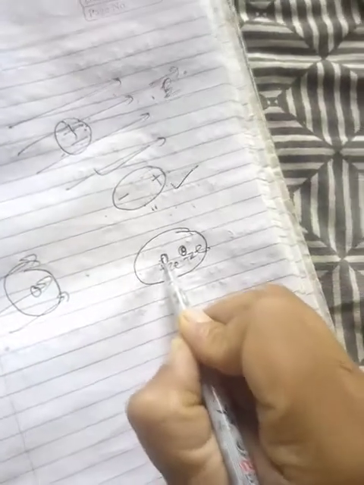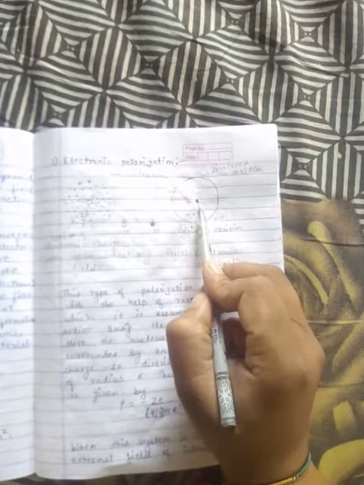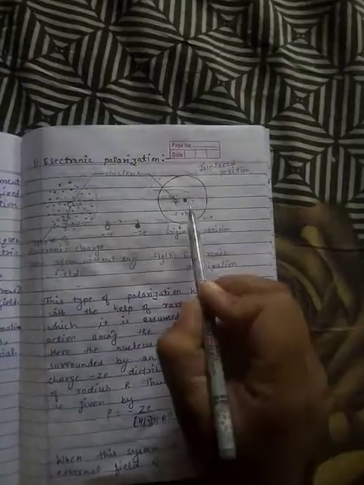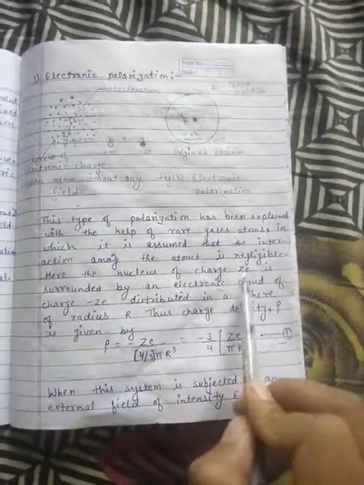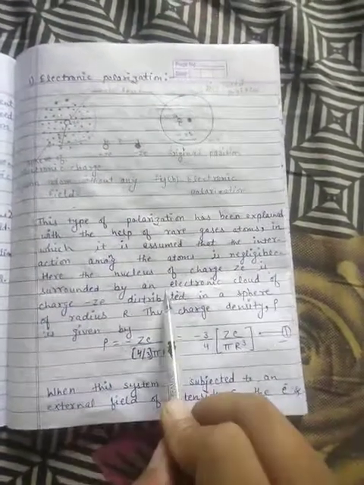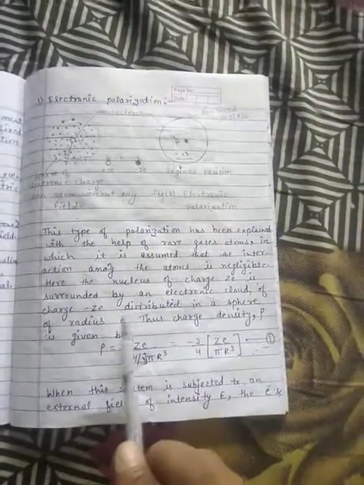The displacement of the negative charge center from the positive charge center will take place by a distance of x. This is our positive charge center, the original nucleus, and this is the negative charge center. The negative charge center is displaced by a small distance x. Then we say that here the nucleus of charge Ze is surrounded by the electronic cloud of charge minus Ze distributed in a sphere of radius r.